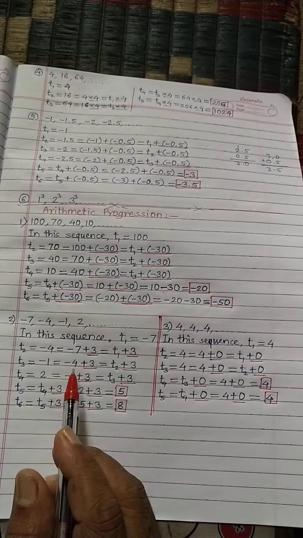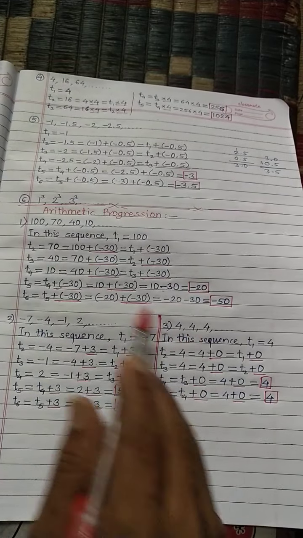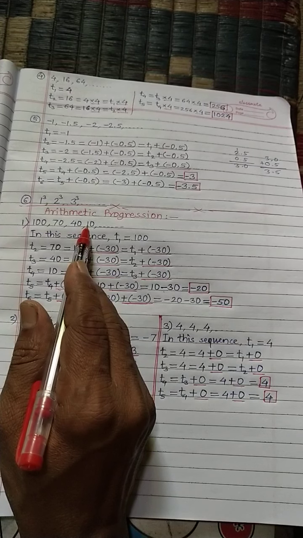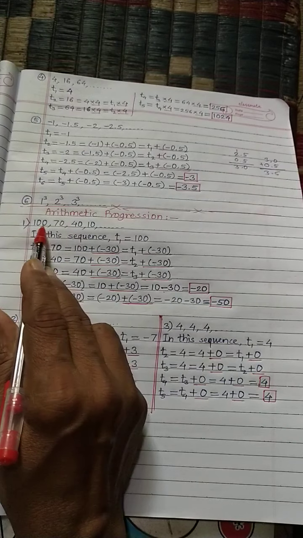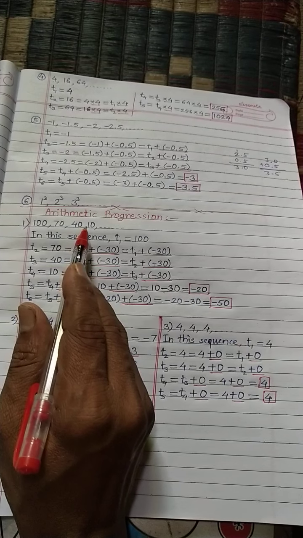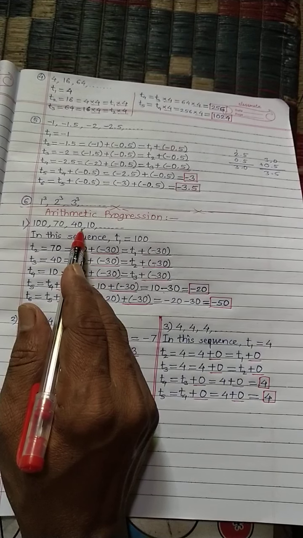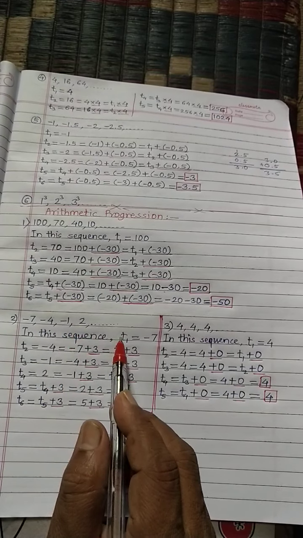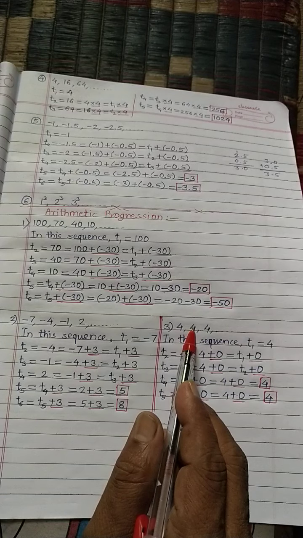In the given sequence, if the difference between two consecutive terms is constant, then the sequence is called arithmetic progression. If the difference between two consecutive terms is constant, then the sequence is called AP.